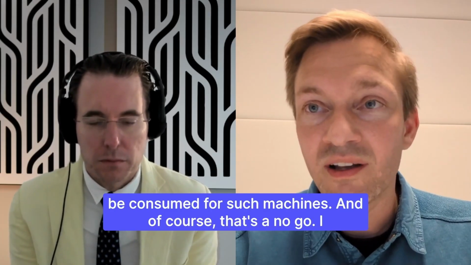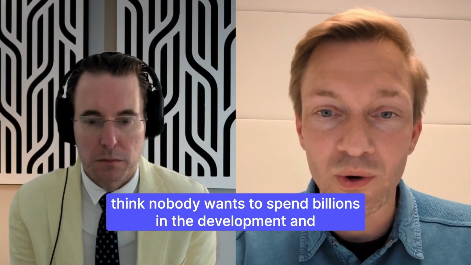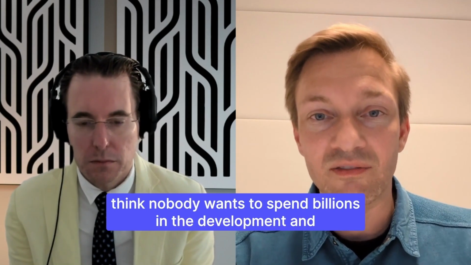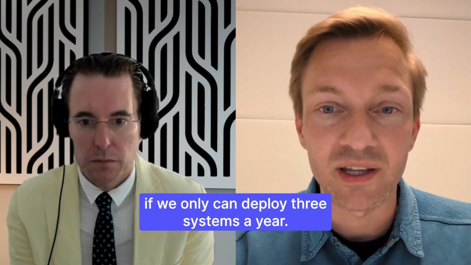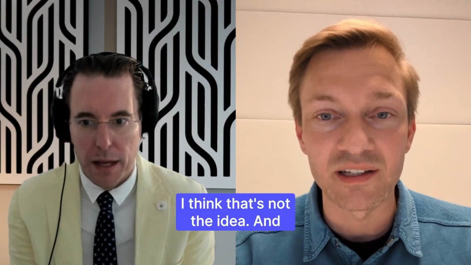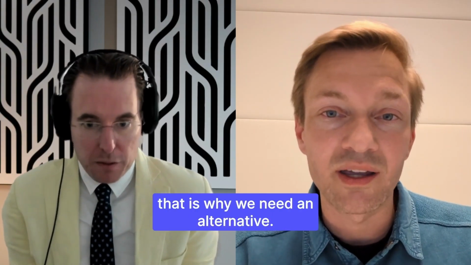And of course, that's a no-go. I think nobody wants to spend billions in the development and then commercial rollout of quantum computing if we only can deploy 3 systems a year. I think that's not the idea. And that is why we need an alternative.